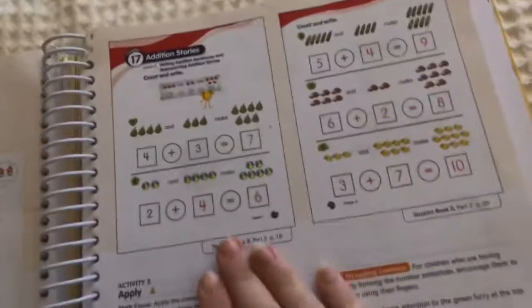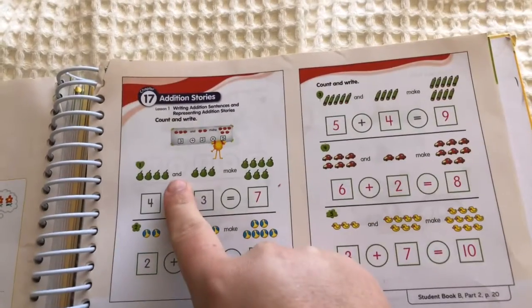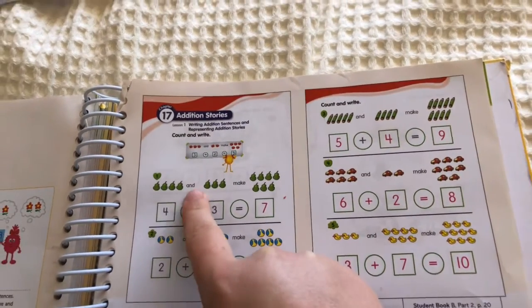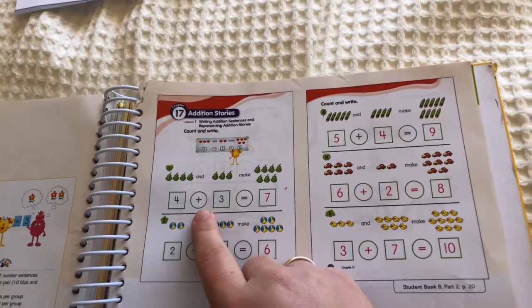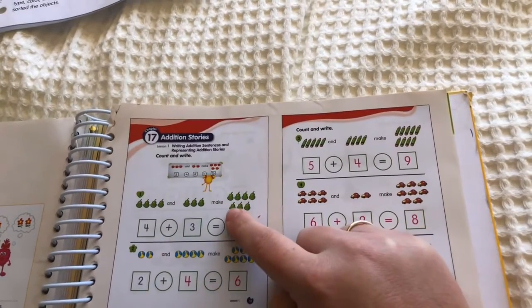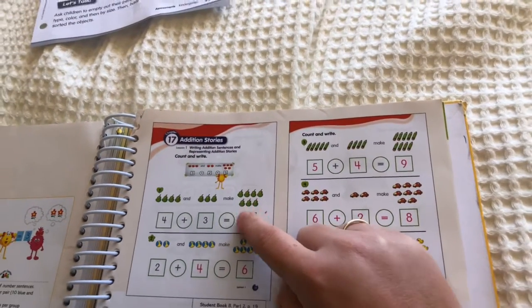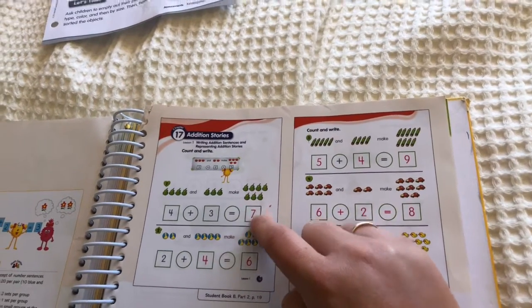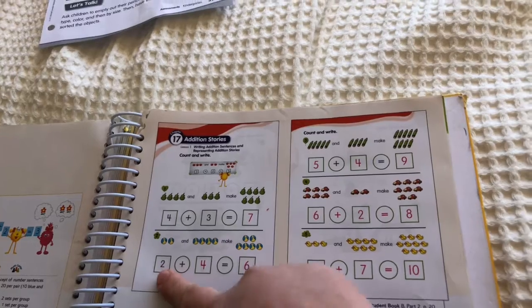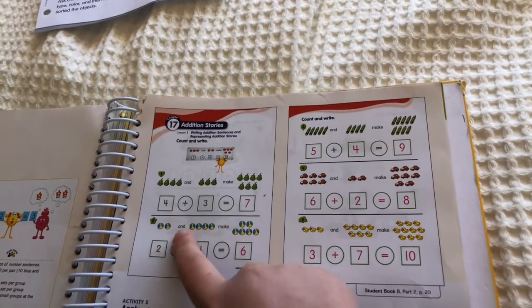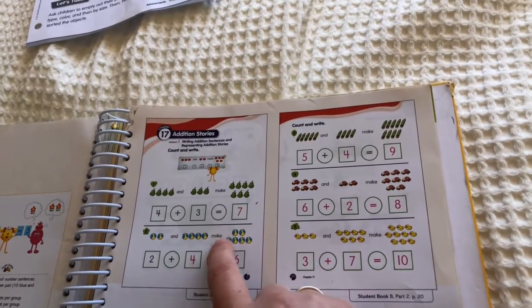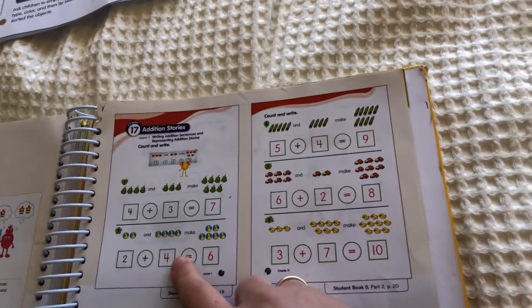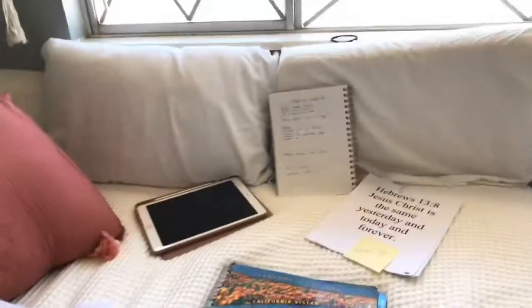All right, so again, they need to know "and" and the word "plus" both mean the plus sign. They need to know "make" and "equal" mean the equal sign. Again, make and equal, okay? So we have 2 and 4 made 6. 2 plus 4 equals 6. I wish that I could explain why they have it set up that way, but I can't.